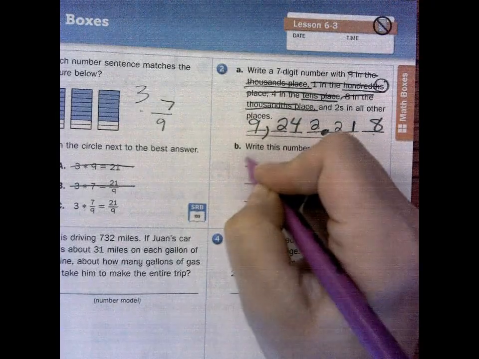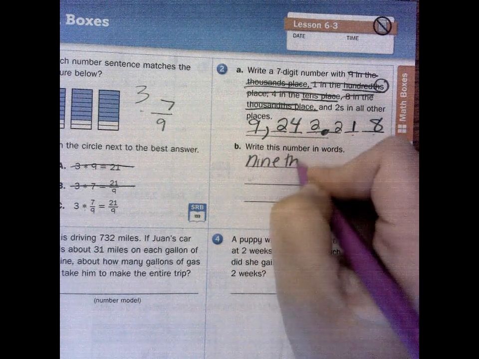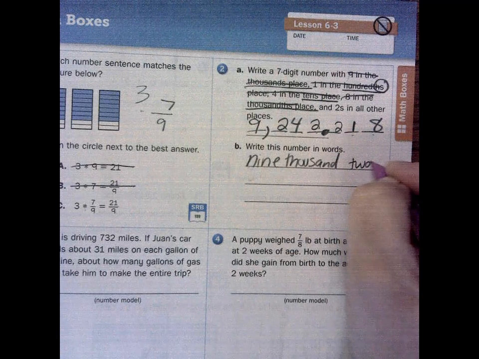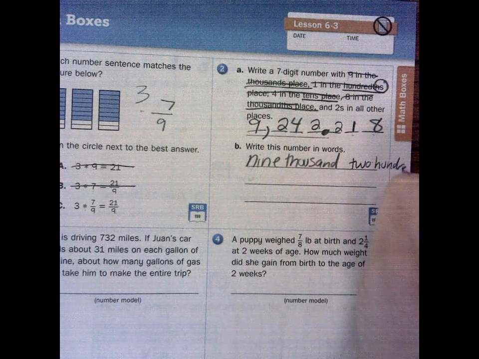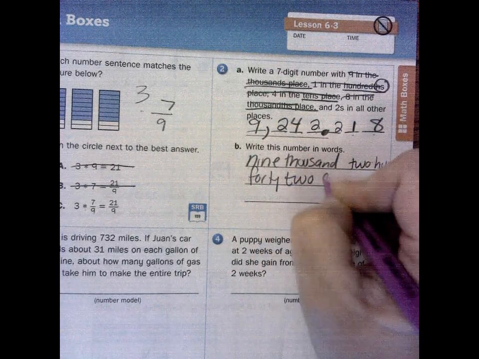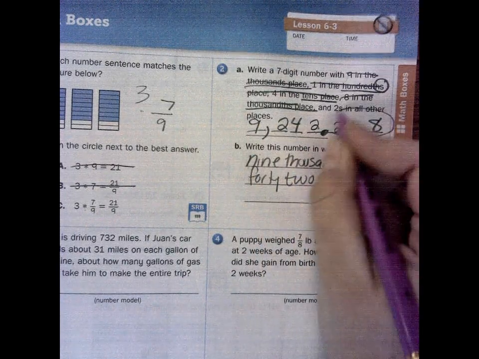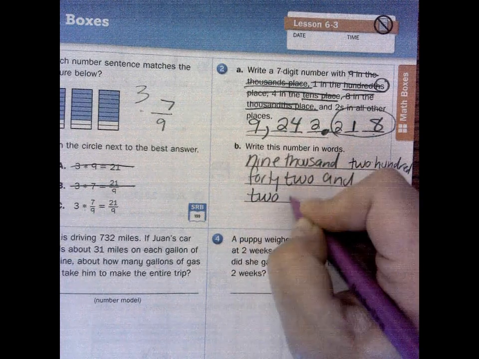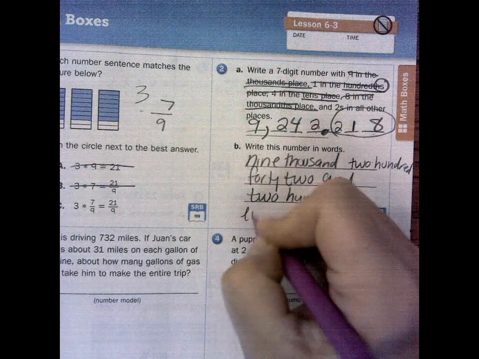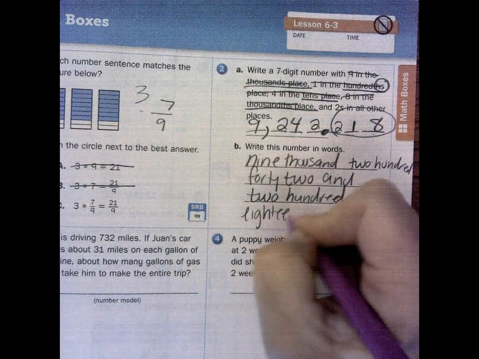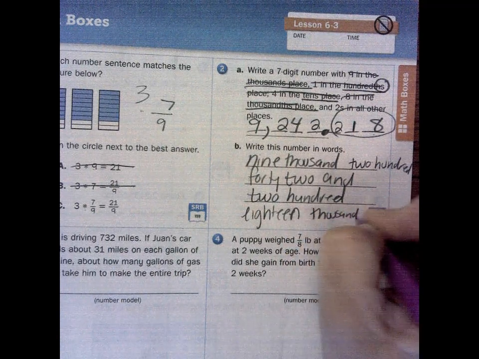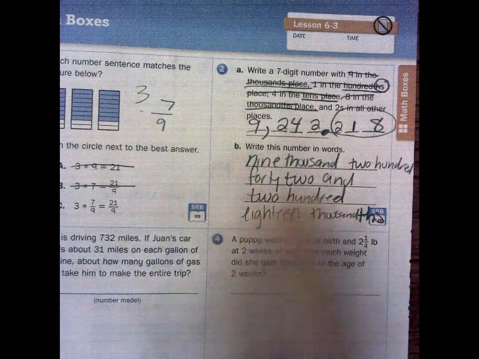So my answer here is 9,242,218, and we say this number. Now I gotta think about the smallest value. Thousandths. THS there.